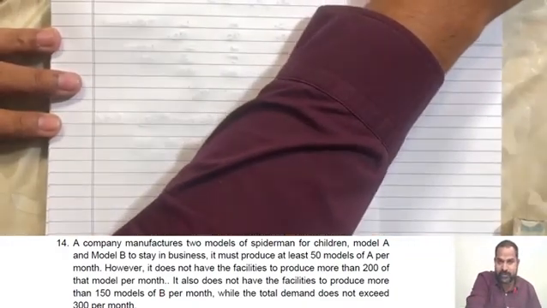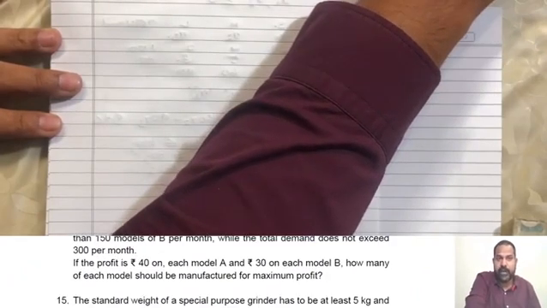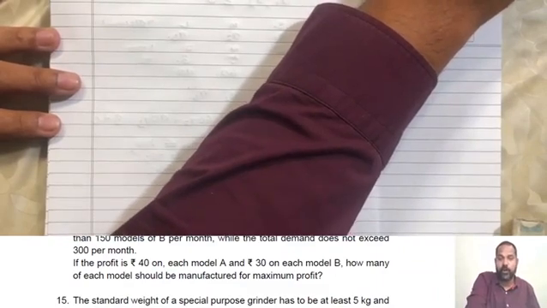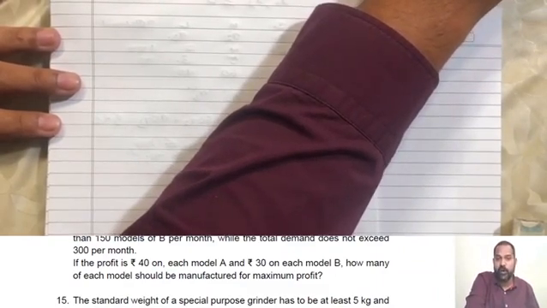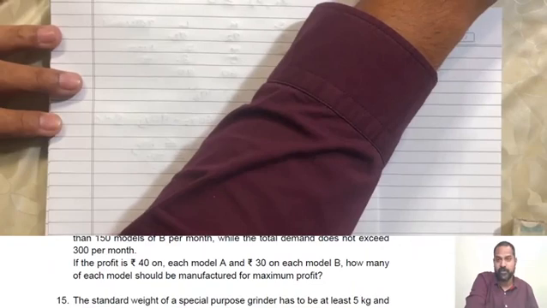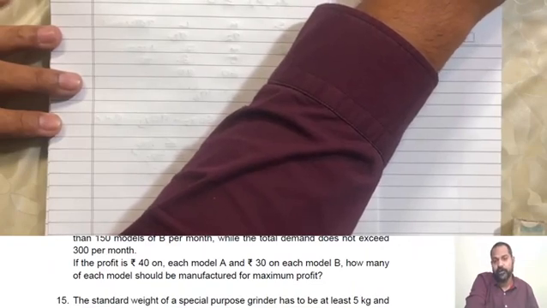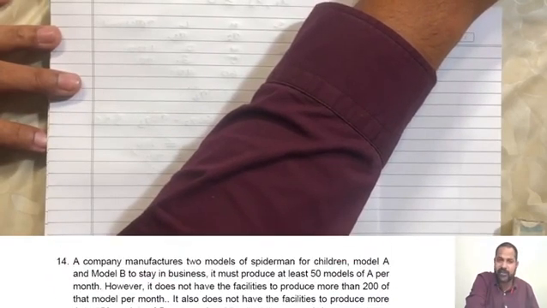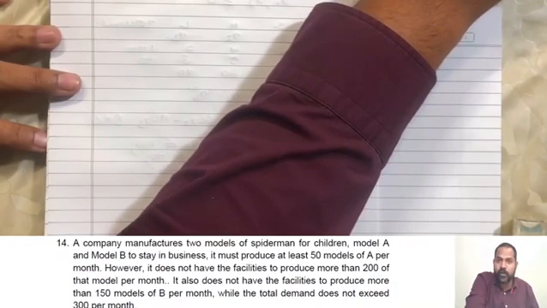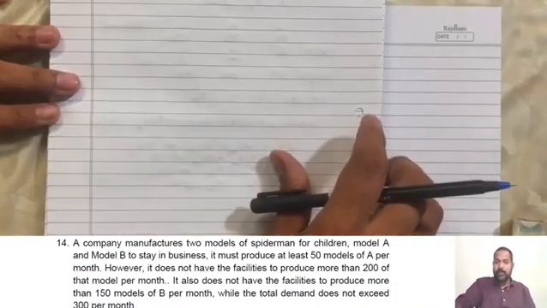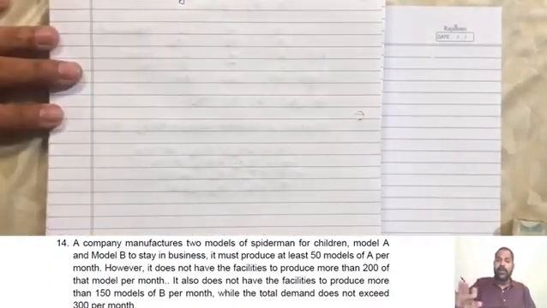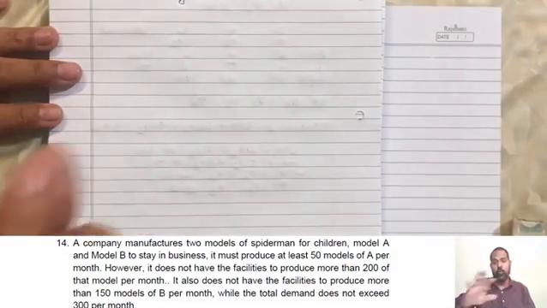Let's go to the next. What are they saying? If the profit is rupees 40 on each model A and 30 on each model B, how many of each model should be manufactured for maximum profit? So the profits of model A and model B are given. But can I say one thing? There is no resource given. There is zero resource availability, maximum availability, minimum requirement, nothing. All the limitations are on number and only number.